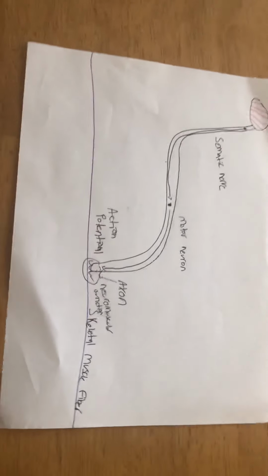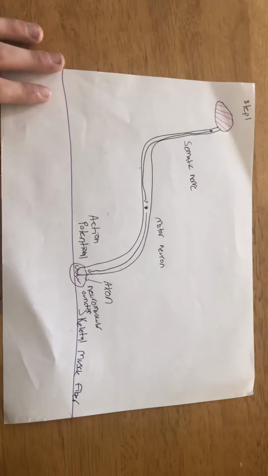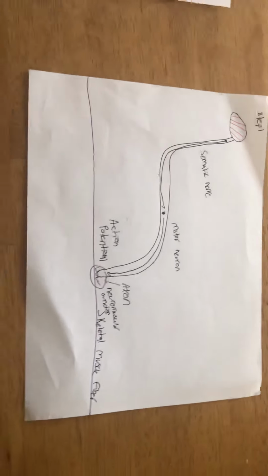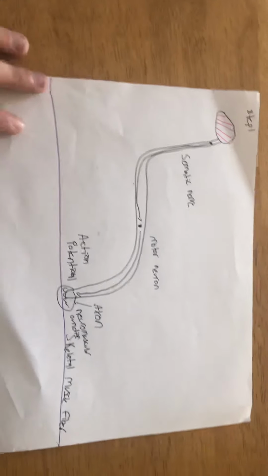This is my anatomy project for the sliding filament theory, and sorry it's not the best made or drawn, but I did what I could. And so this is my step one.